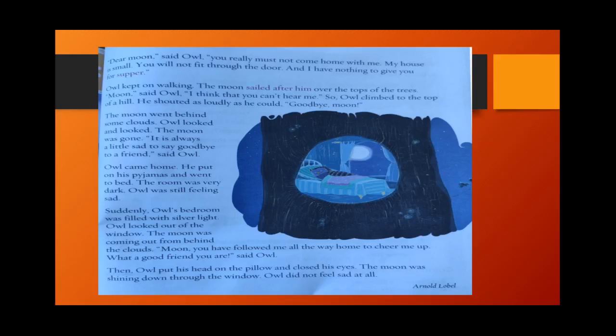Moon, you have followed me all the way home to cheer me up? What a good friend you are, said Owl. Then Owl put his head on the pillow and closed his eyes. The moon was shining down through the window. Owl did not feel sad at all. So it is a story of an owl and a moon written by Arnold Lobel.